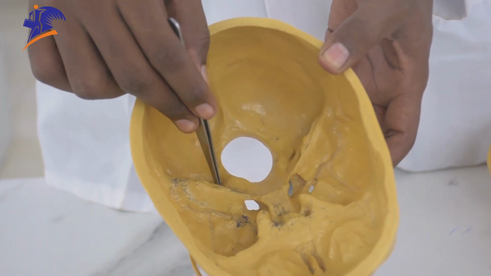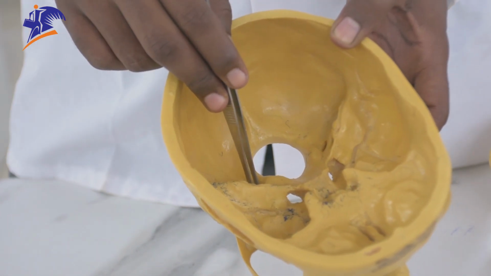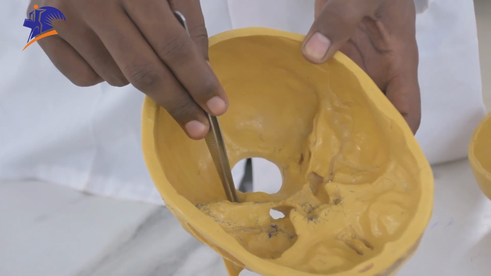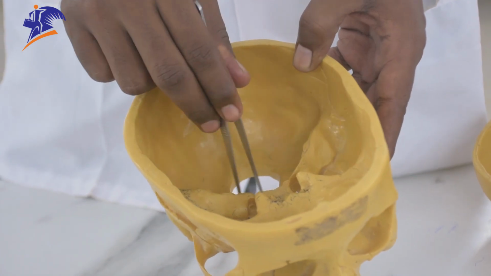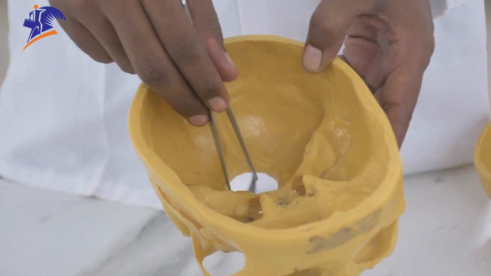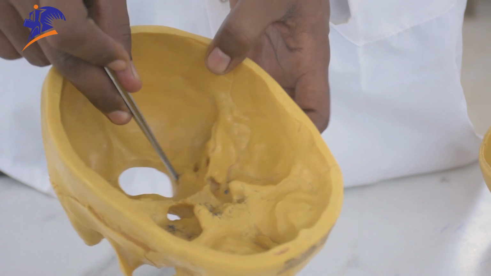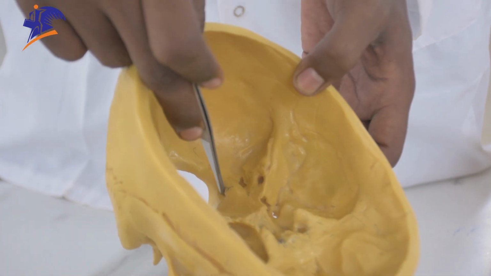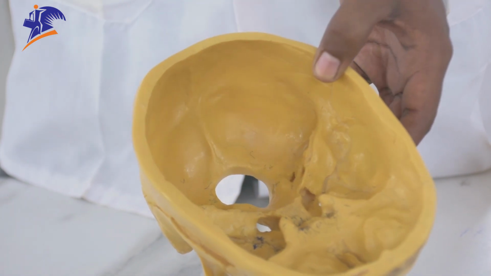The jugular foramen is for cranial nerve number 9, glossopharyngeal, number 10, vagus, and number 11, accessory nerve. This foramen is the foramen magnum for the medulla oblongata, the vertebral artery and part of the accessory nerve. Here we will find the hypoglossal canal for cranial nerve number 12, which is the hypoglossal nerve.